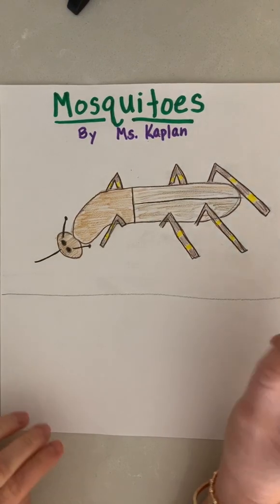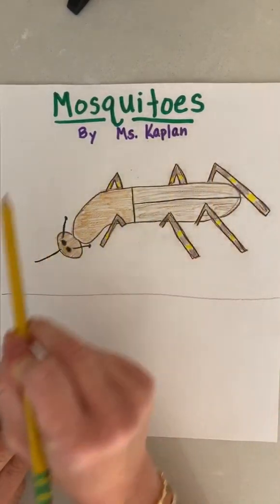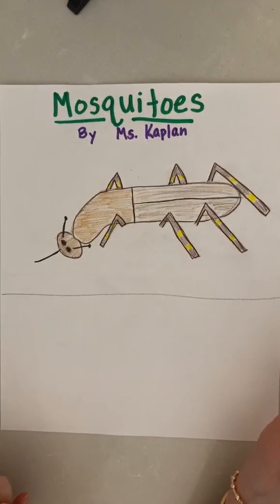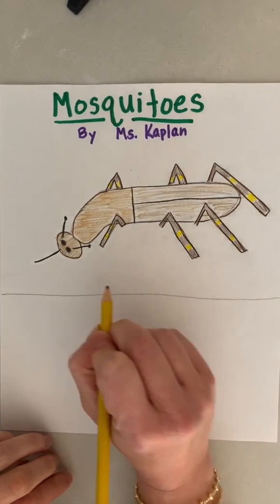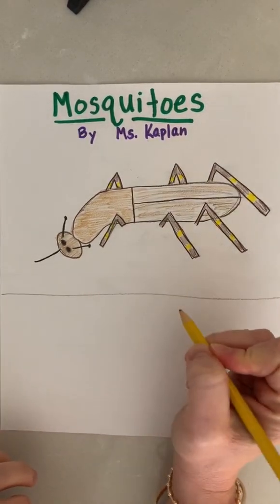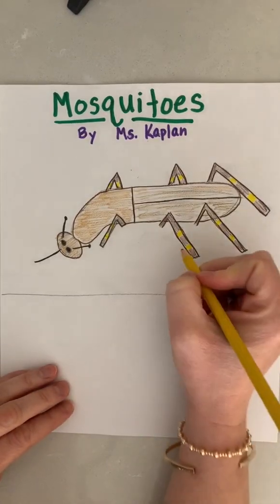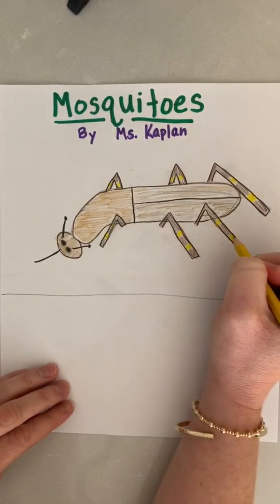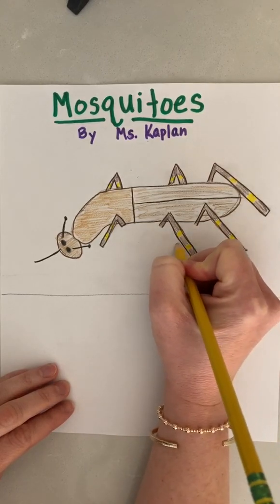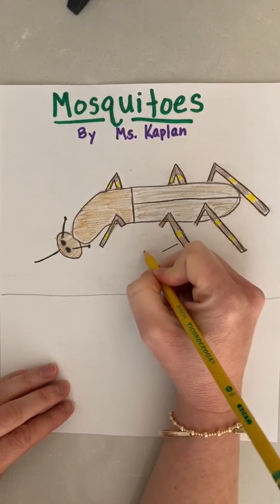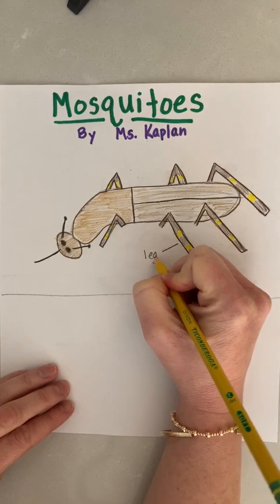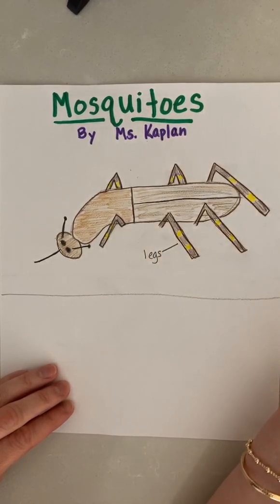Now, my diagram is of the mosquito, and I want to think about what makes sense to label on my diagram. I think I will label the body parts of my mosquito. And I know a label has an arrow or a line that points to the part, and then a word that explains what it is. So I think I'll start with this right here. I'll do it in a little line right here, and this is the mosquito's legs. I'll write the word legs.